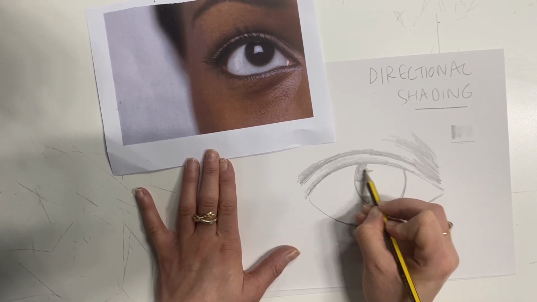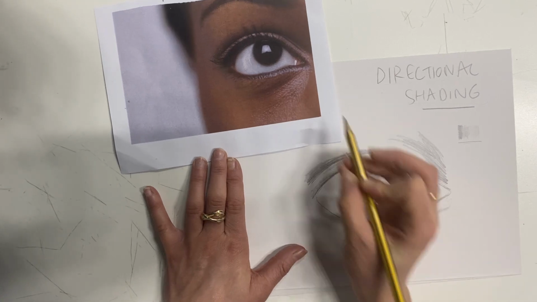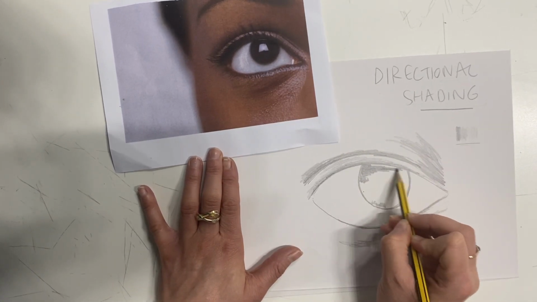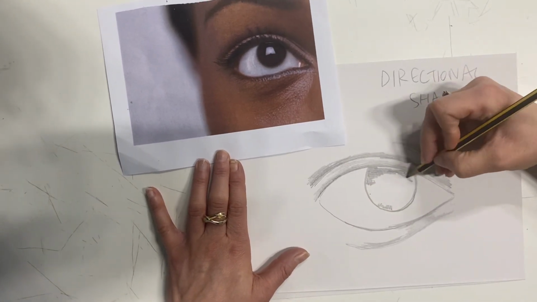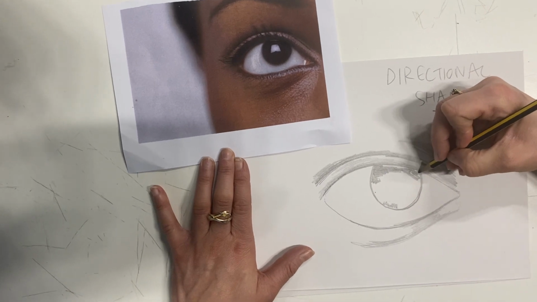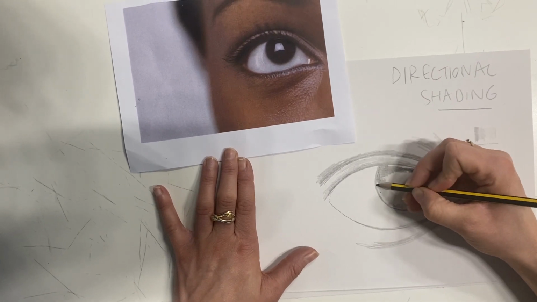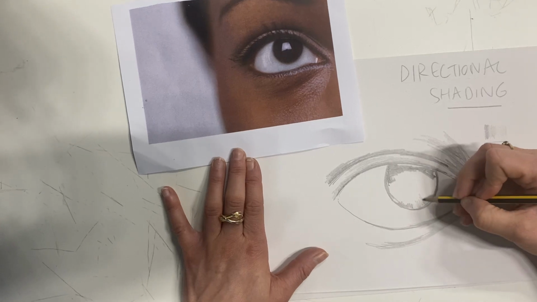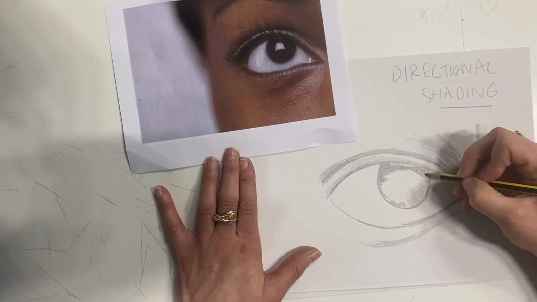So I'm going around, looking at where those dark parts are. I can see there's some highlights there, so I'm going to leave a space for that. I'm going to press really hard for those really, really dark parts, and then loosen that pressure to create those mid-tones for the middle bit.